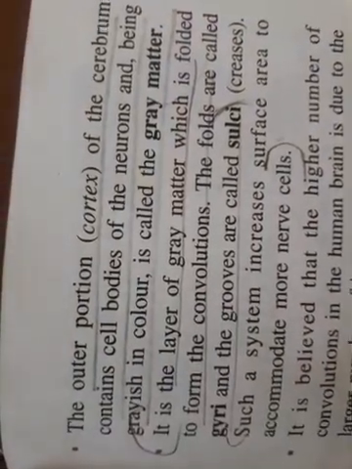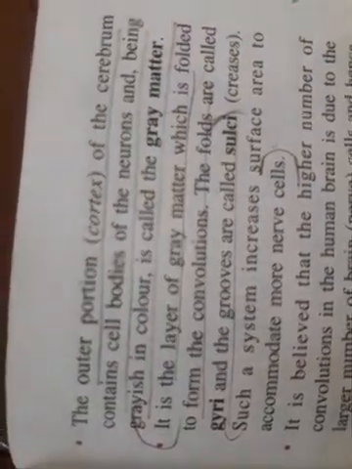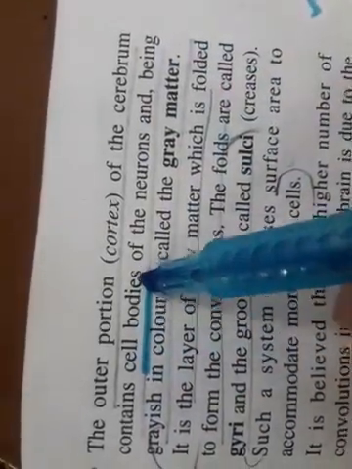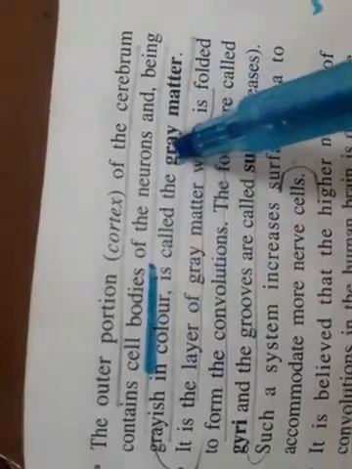Now this is a very important point. The location of grey and white matter. The outer portion of the cerebrum contains cell bodies of neurons, and being grey in color, it is called grey matter.